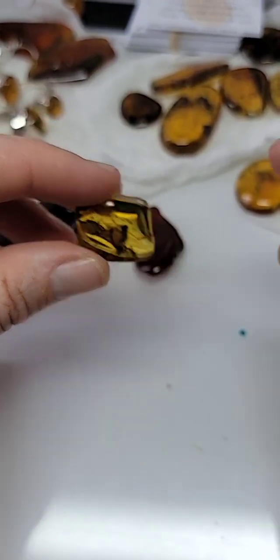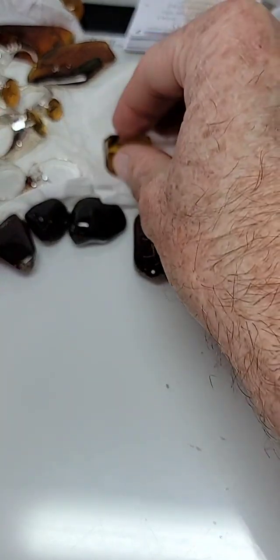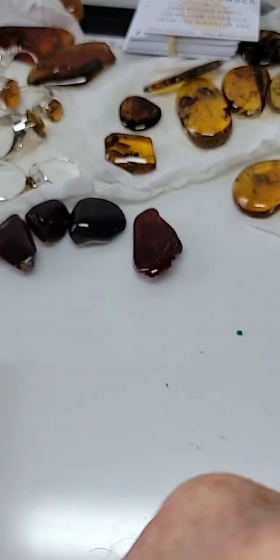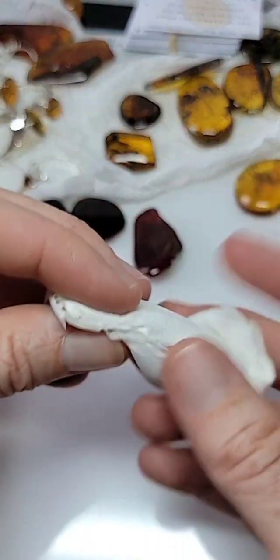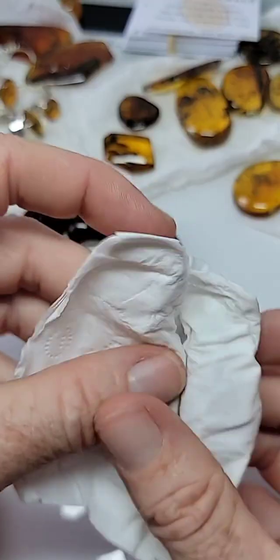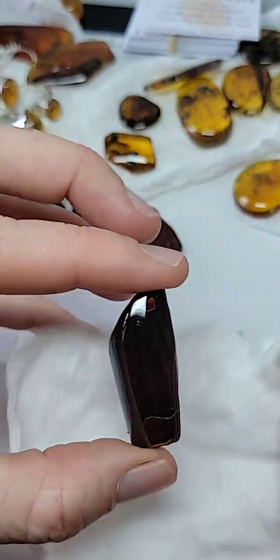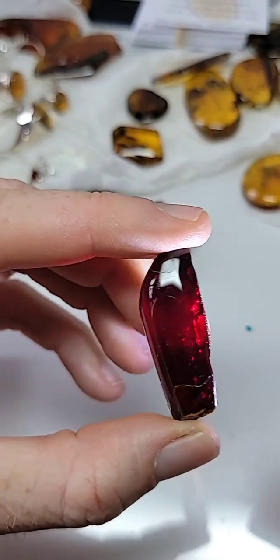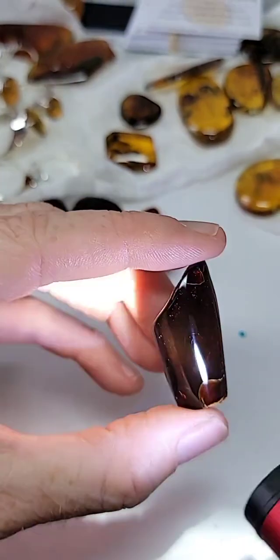A couple of very tiny red pieces. Pretty similar to the ones you see is what I got. Those are reds. Let's see if... Here's a big red. Here's a big red for anybody who wants a big red. Ooh, this one's looking jammy. Looking like a total necklace. Boom. Oh, this one's beautiful.